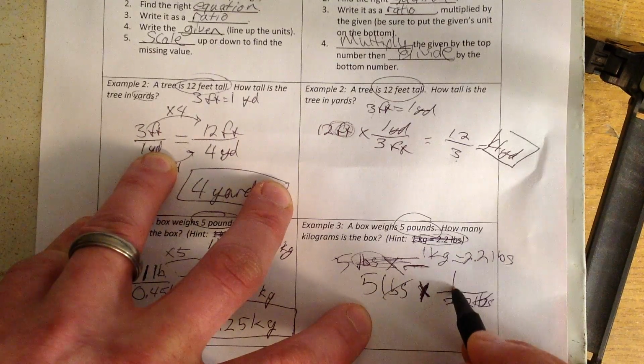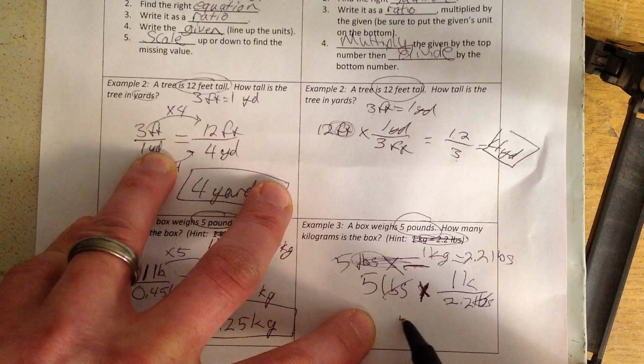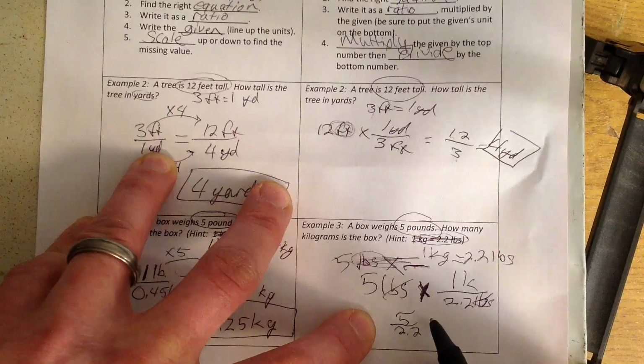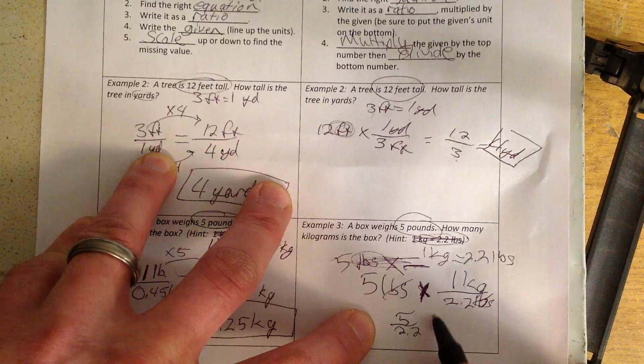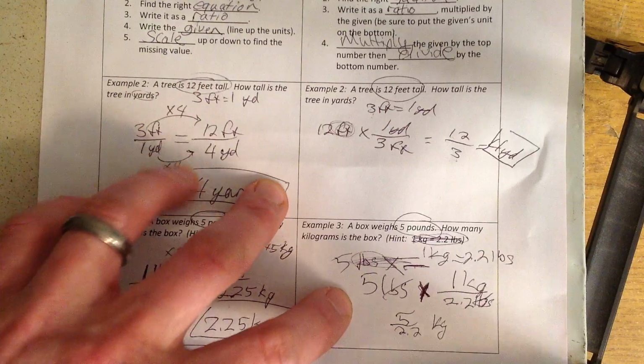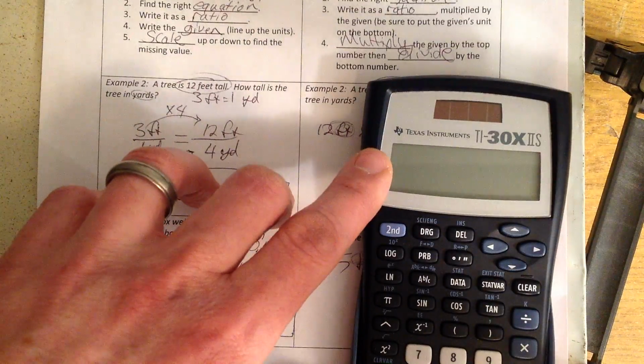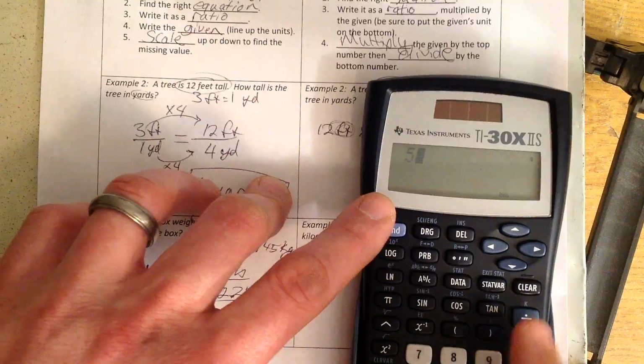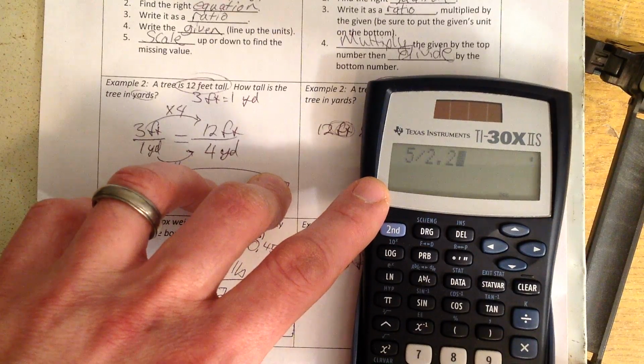And then we're going to put the pounds on the bottom, because we want the pounds to cross out. And that means when I multiply this, I'm going to have 5 over 2.2, and that's going to give me my kilograms. What is 5 divided by 2.2? Let's go to the calculator here. Always a good thing. 5 divided by 2.2.